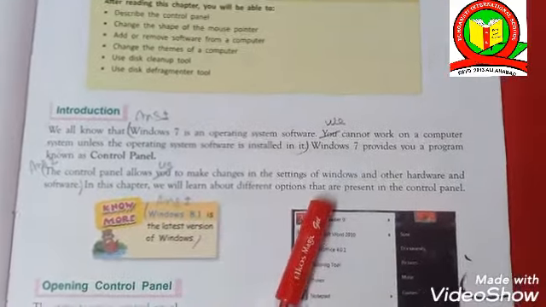First of all, click the start button, then control panel. After this, hardware and sound, and a window will appear on the screen. Then you have to click view devices and printers in the control panel window. The following window will appear. As you can see here, these are all the devices and printers which will appear on your window screen.